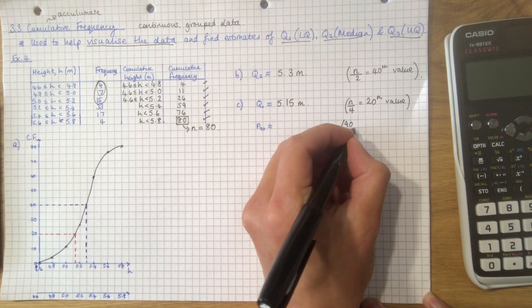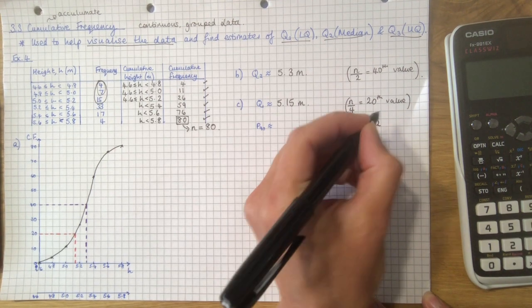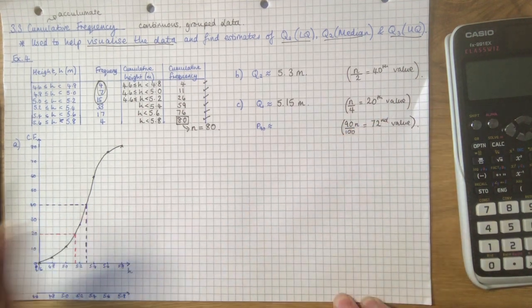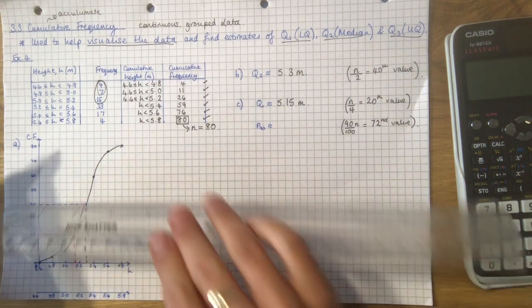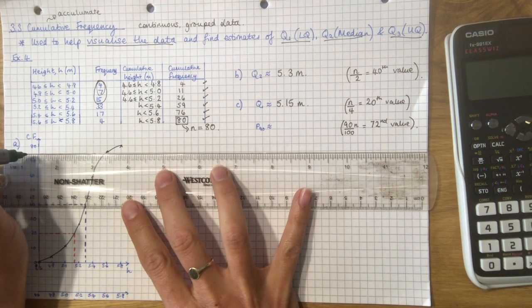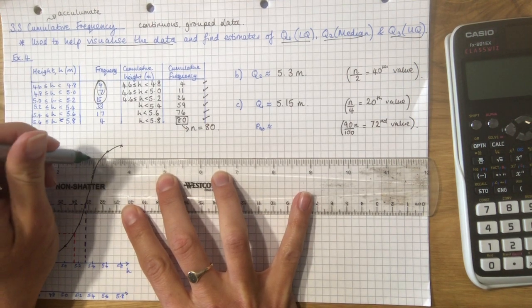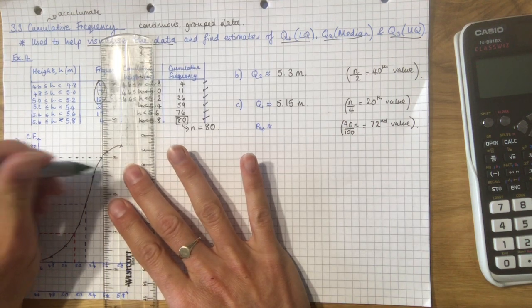So 90% of 80 is going to be the 72nd value or data point. So let's do that one. Third colour, yep. So the 72nd value is around about there, and down.